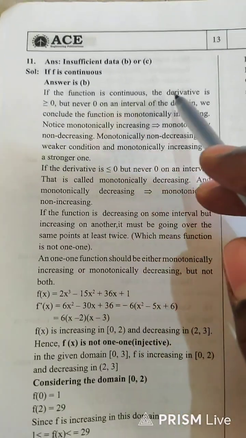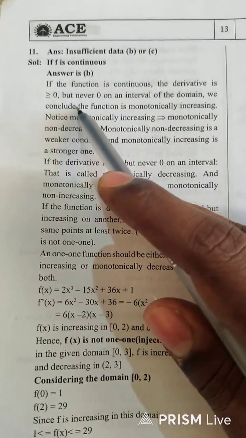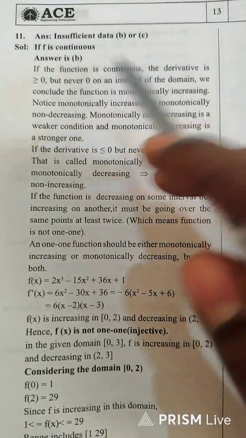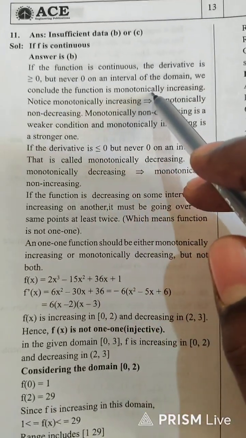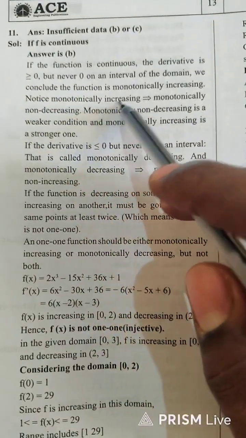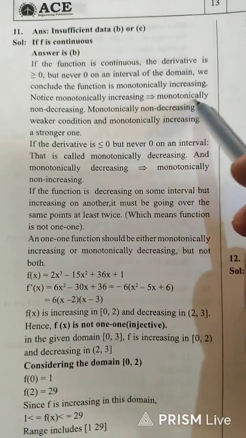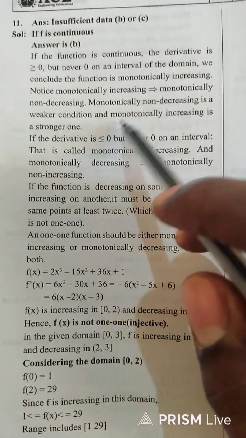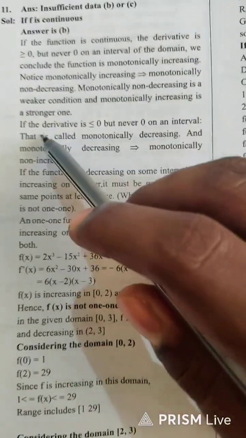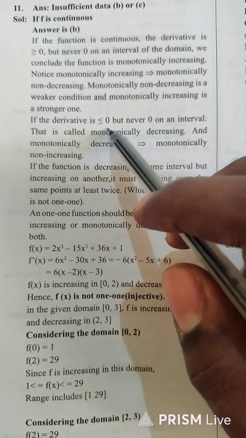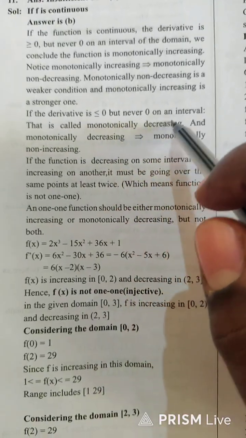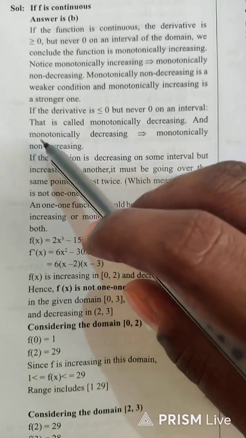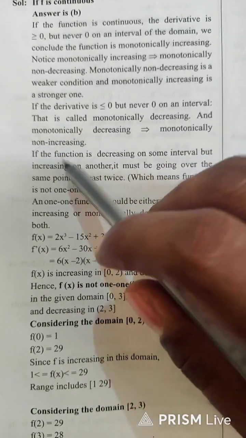If the function is continuous and the derivative is greater than or equal to 0 but never 0 on an interval of the domain, we conclude that the function is monotonically increasing. Note that monotonically increasing is used for strictly increasing; monotonically non-decreasing is a weaker condition and monotonically increasing is the stronger one. If the derivative is less than or equal to 0 but never 0 on an interval, that is called monotonically decreasing, and monotonically decreasing is stronger than monotonically non-increasing.